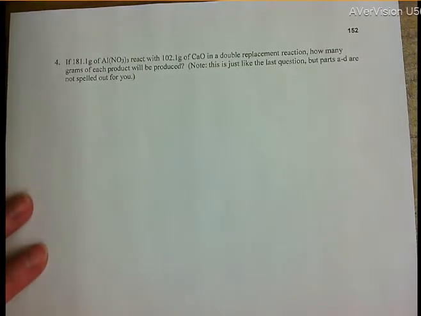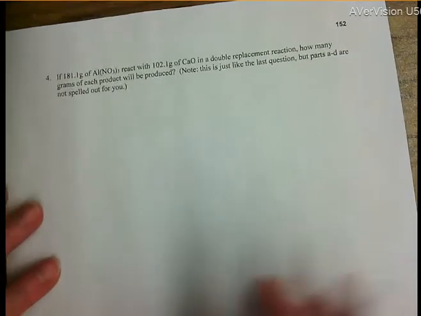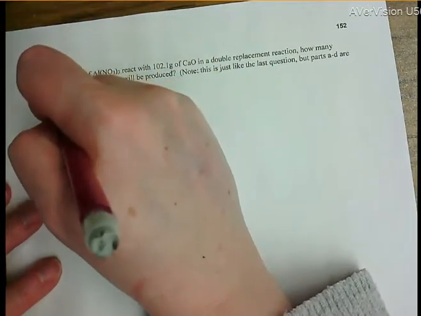Number 4. If 181.1 grams of aluminum nitrate react with 102.1 grams of calcium oxide, double replacement reaction, how many grams of each product will be produced? Note, this is just like the last one. So we first need a balanced chemical equation.